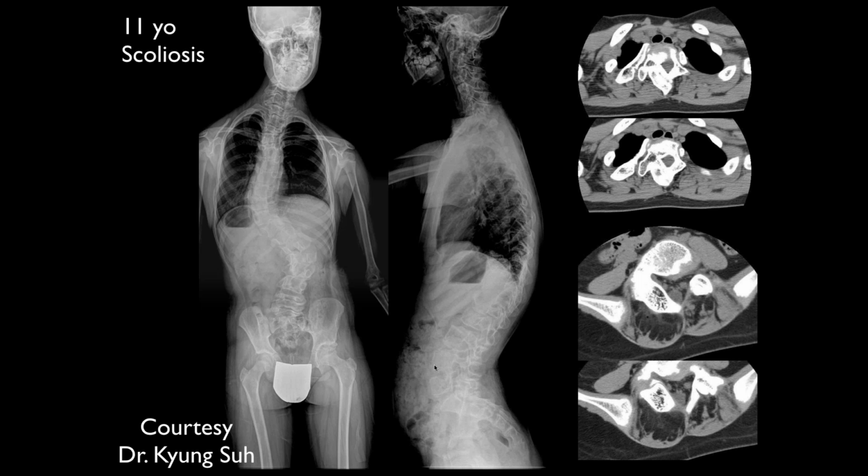I'm going to go with scoliosis, and there is pretty bad S-type scoliosis of the thoracolumbar spine. So we've got a lot of congenital deformities here with fusion on one side, widening on the other side.